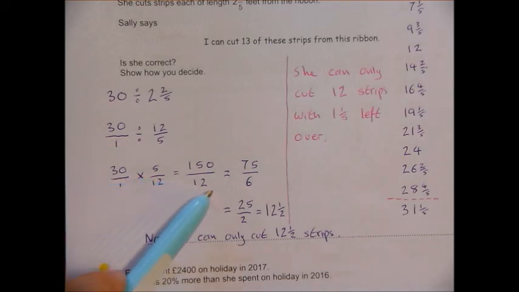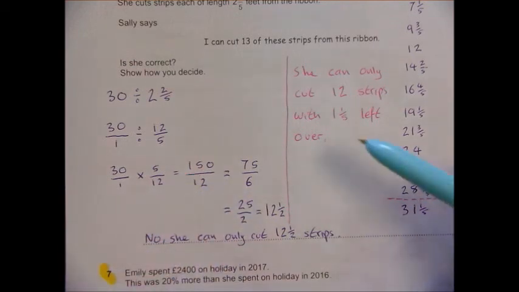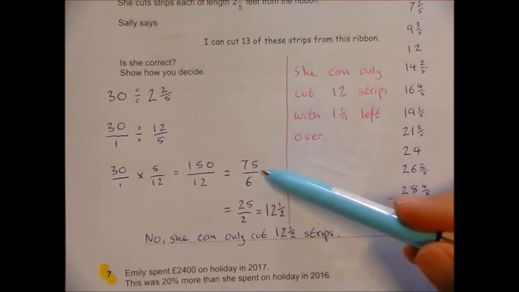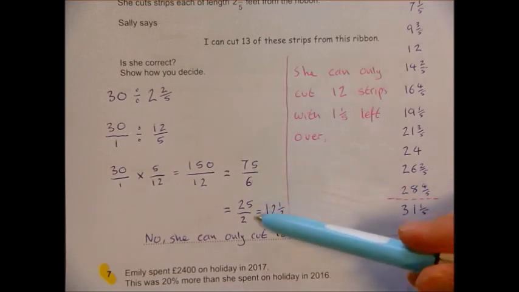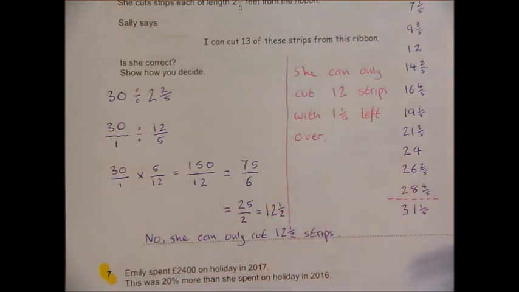30 times 5 is 150, 1 times 12 is 12. Simplify that, divide both sides by 2, well, you can divide it by different numbers, but I've done it by 2, to 75 over 6. And divide both of those by 3, so you get 25 halves, or 25 over 2, which is 12 and a half. So she can only cut 12 and a half strips.